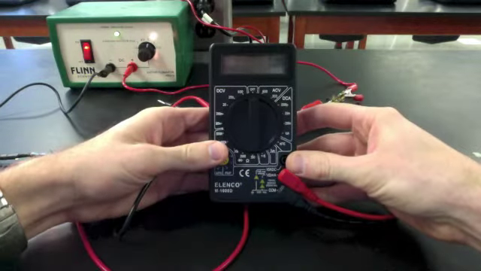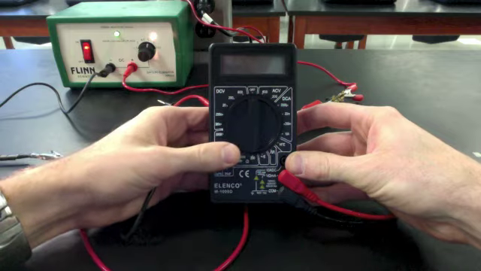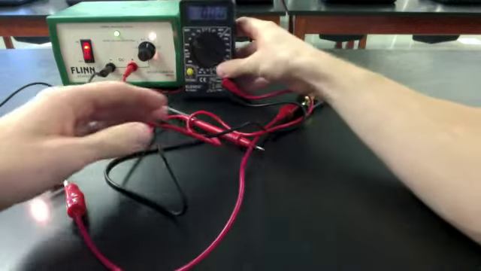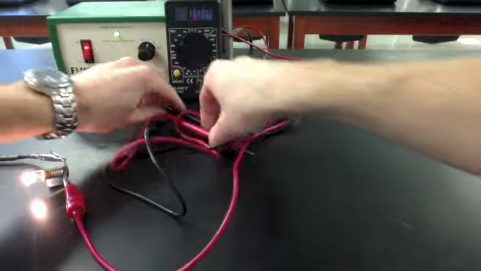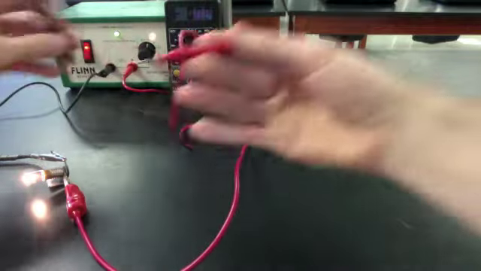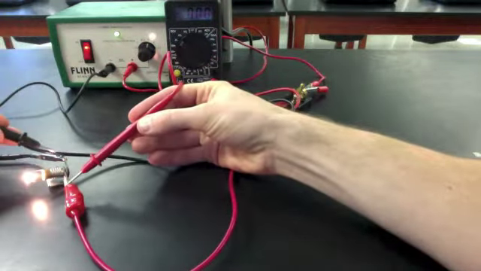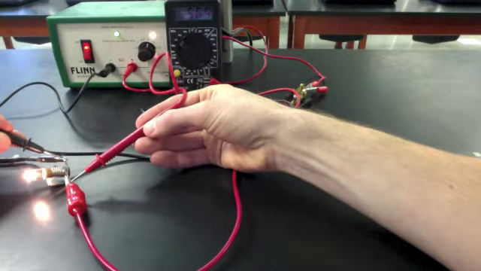This is a multimeter. It can be set to measure voltage. The voltmeter is reading about 5.9 volts across the light bulb, a little less than the 6 volts from the power supply. Some energy is lost to the wires.